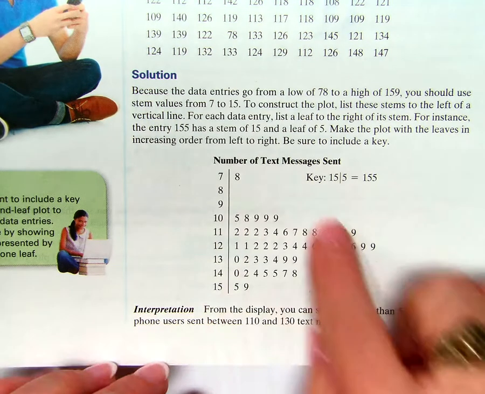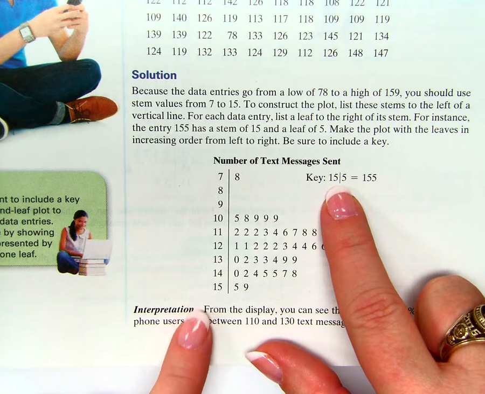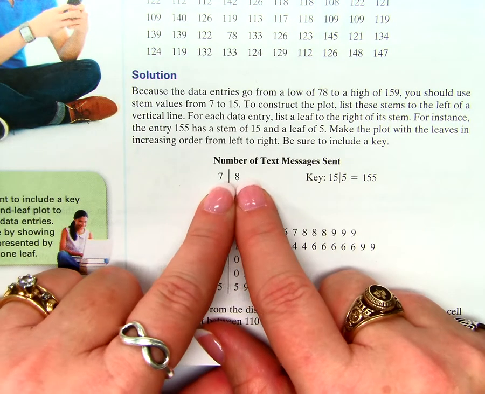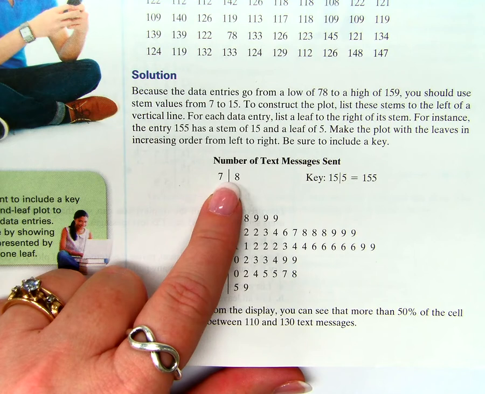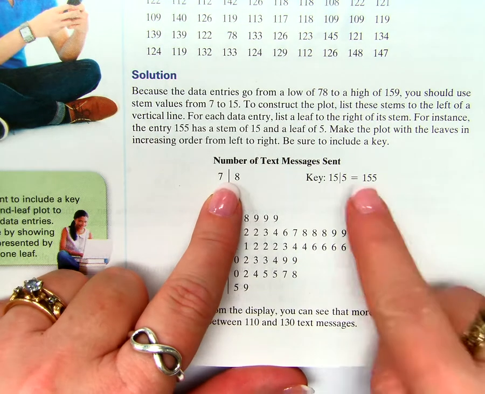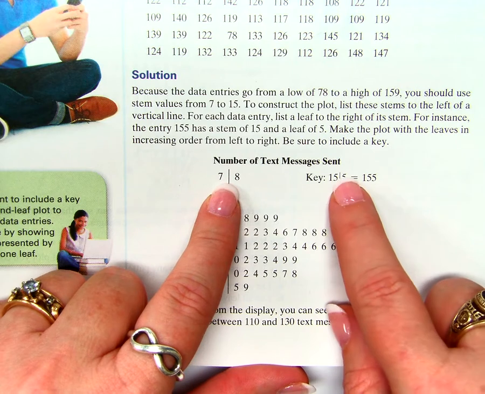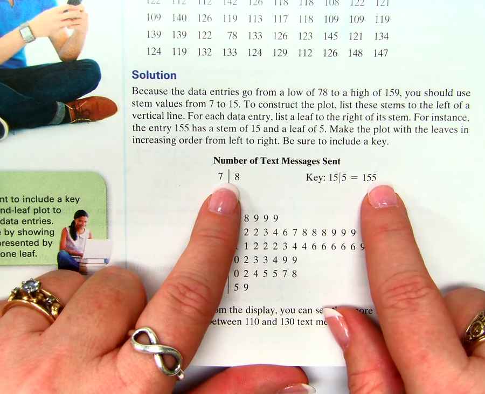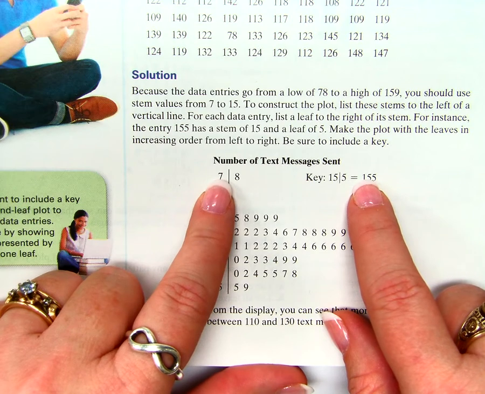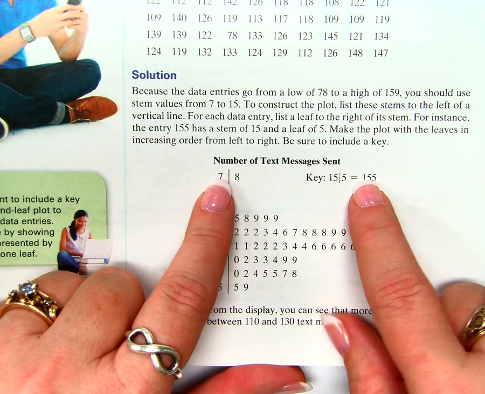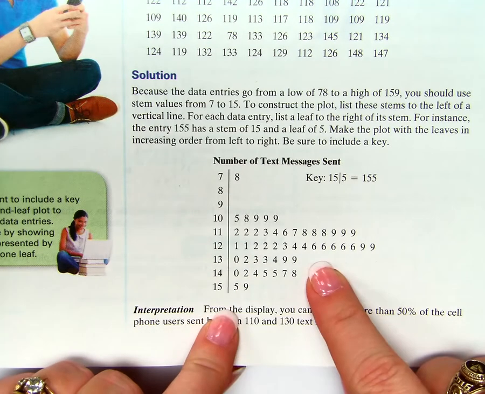Now, something that's really important to have in a stem and leaf plot is a key. Because this value right here could actually be representing 7.8. But I know that it's representing 78 because of the key that it's set up with. I know that the leaf is in the ones spot, and the stem is in the tens and the hundreds spot. Does that make sense? Do you see how all of these data points are still represented?